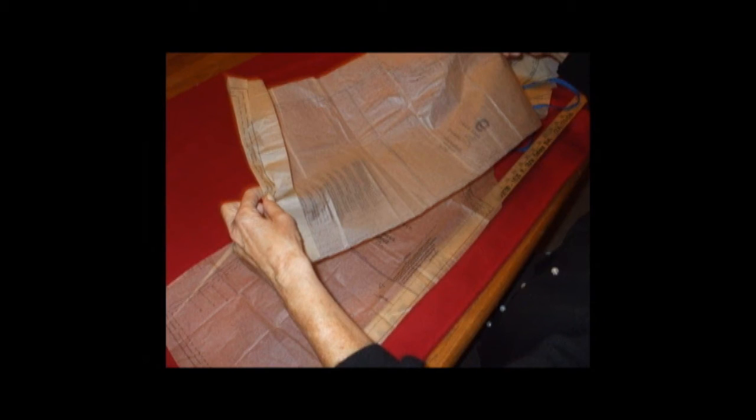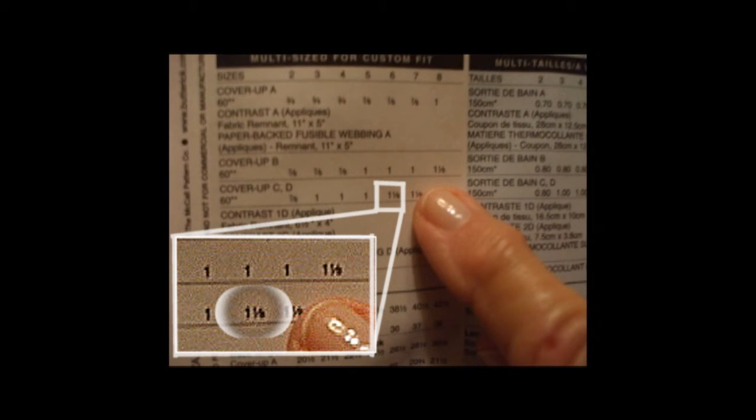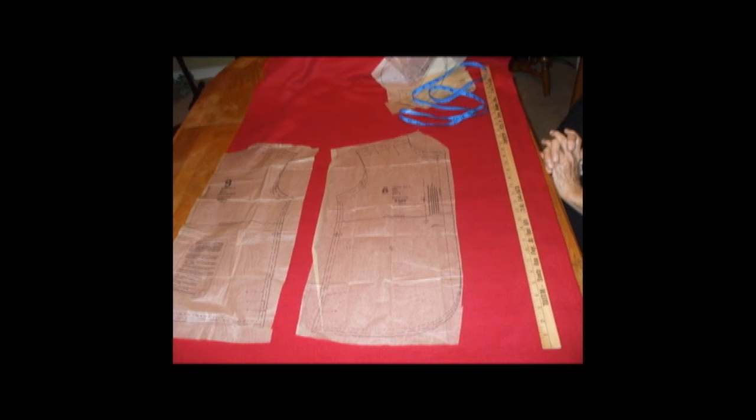Looking at the pattern, I see that view C requires 1 1/8 yards of 60-inch fabric. That's 60 inches wide. We're only concerned right now about the length of fabric. So we're going to take that 1 1/8 yards and convert it to inches. After you've done that, you will add the 27 inches that we need for additional length to that number. Now you have the total number of inches that is needed to make this robe. But you don't want to go to the store and say, I need inches. You want to convert that to yards.